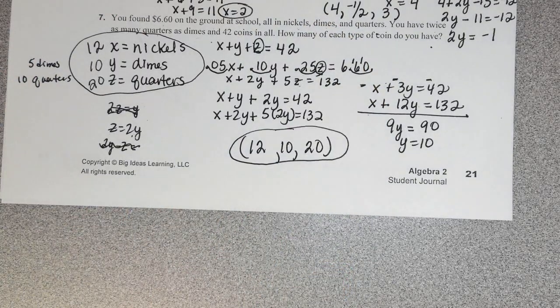And then check up here when you're finished.